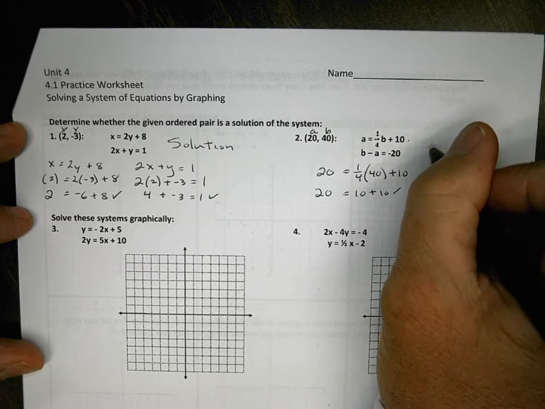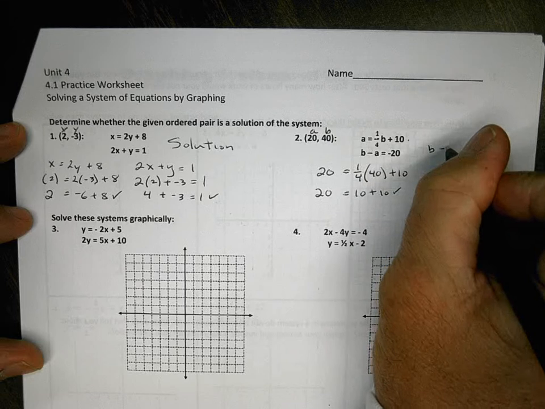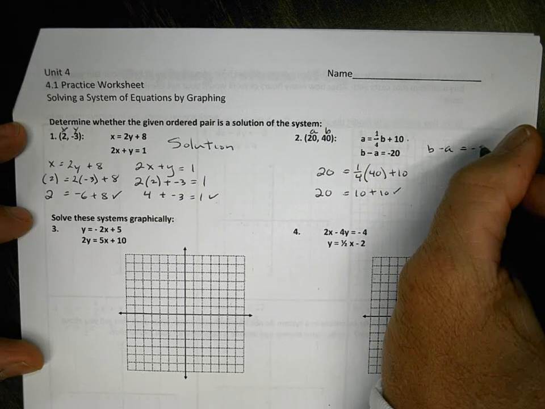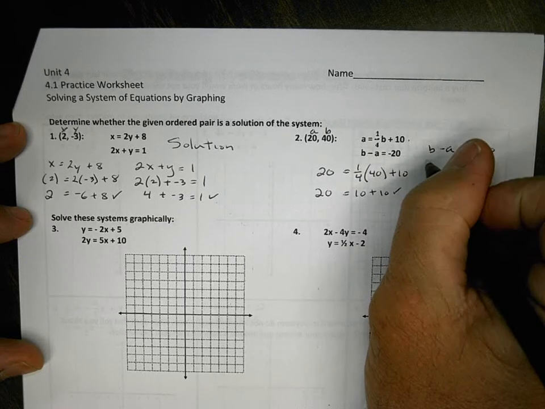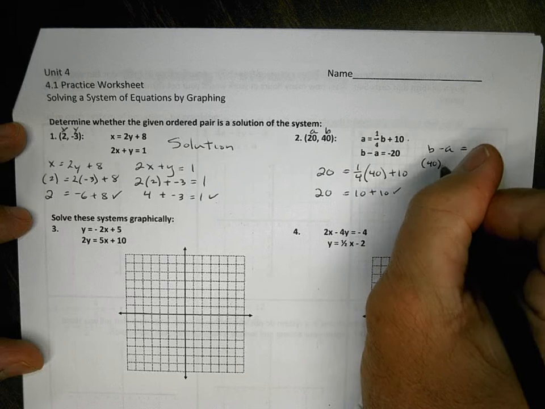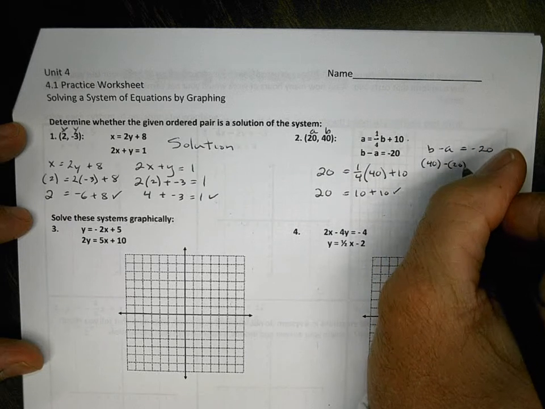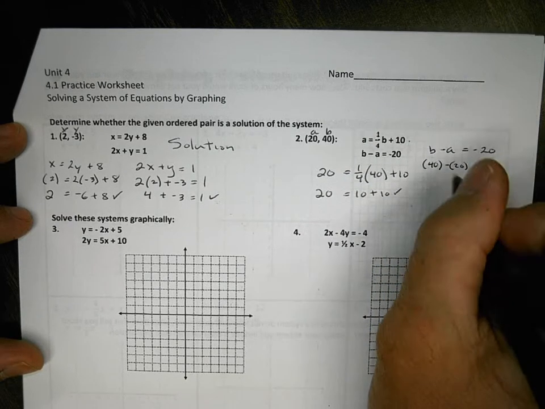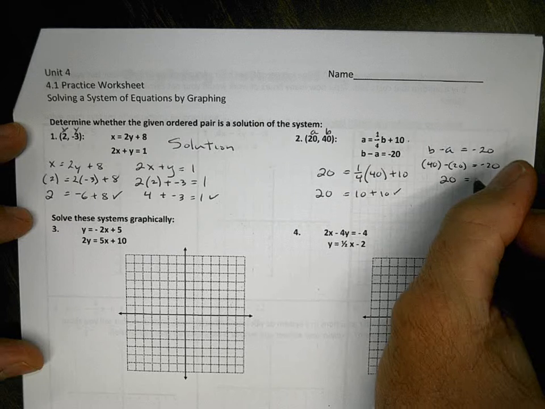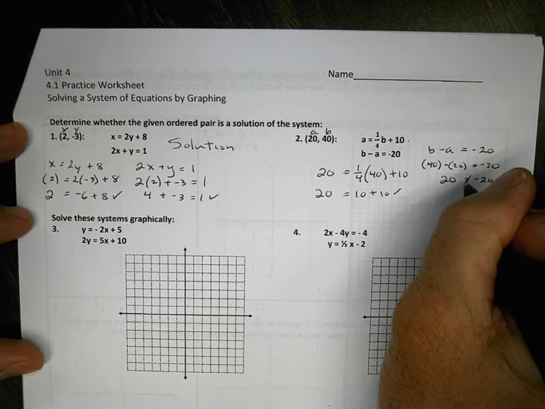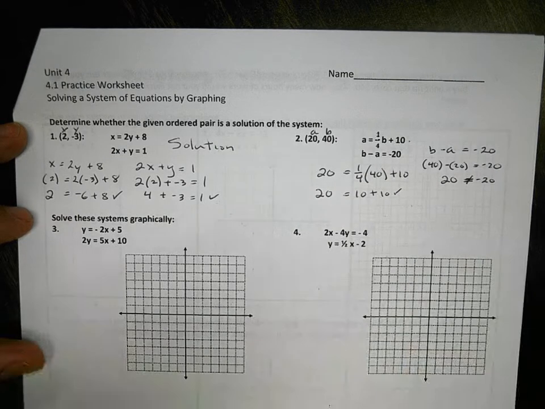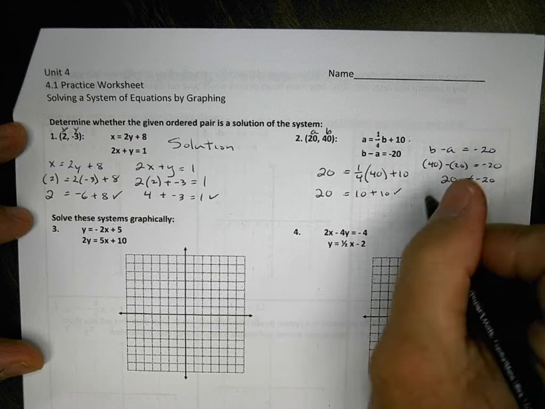Plugging it into the other equation, we have B minus A equals negative 20, so that is 40 minus 20 equals negative 20. So that's 20 equals negative 20. That is not true. So this is not a solution.